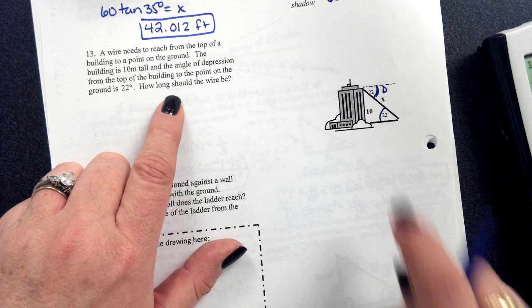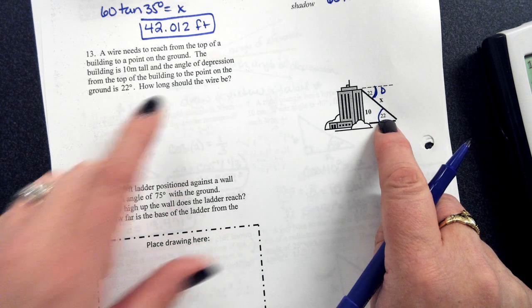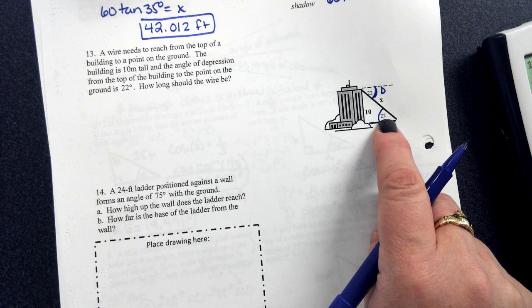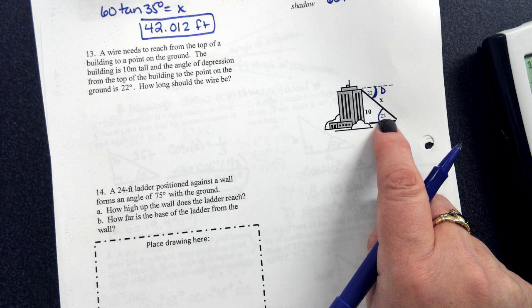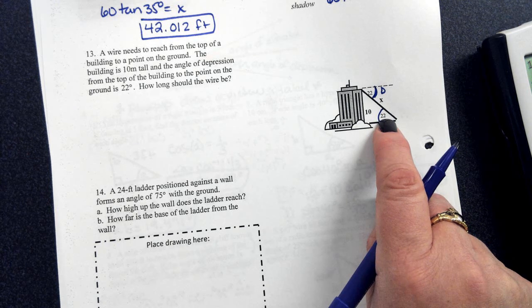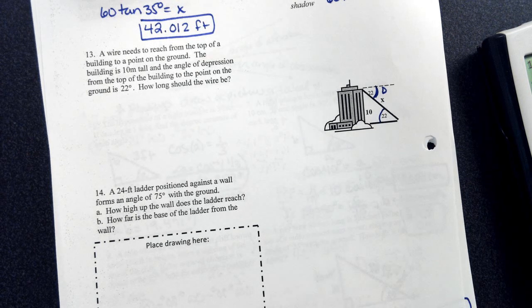So now, how long should the wire be? So given 22 degrees is my reference angle, what trig ratio is going to come to mind? Sine. So you guys go ahead now and find out how long this wire should be.